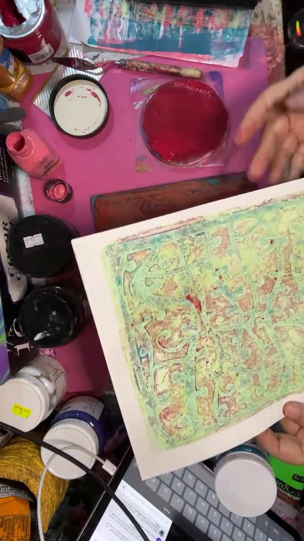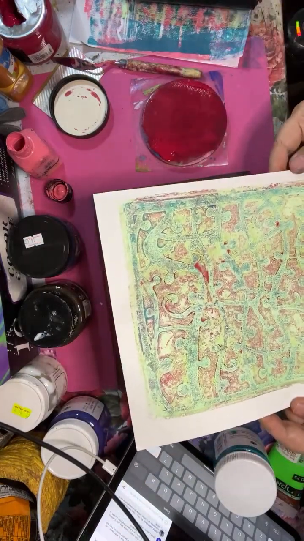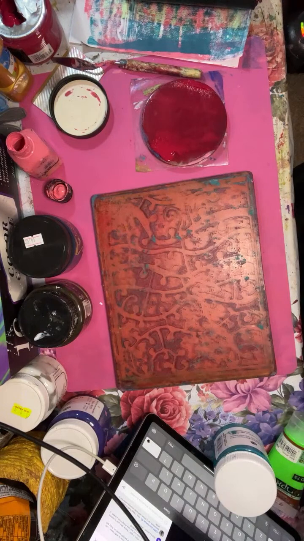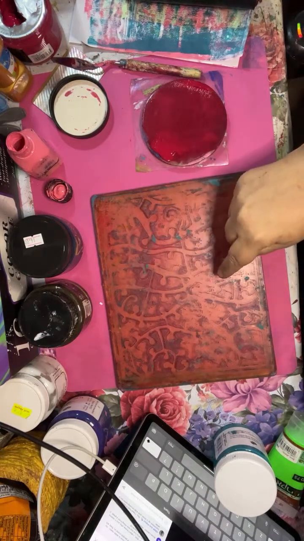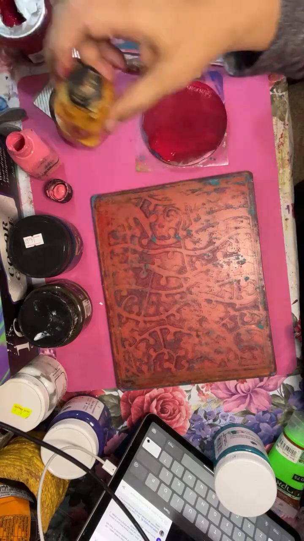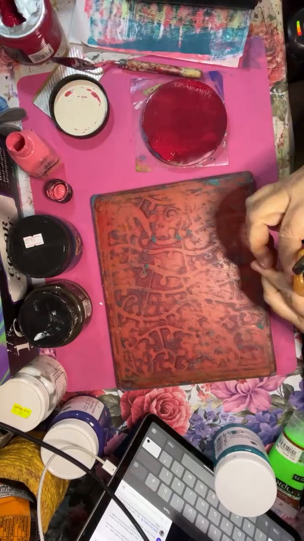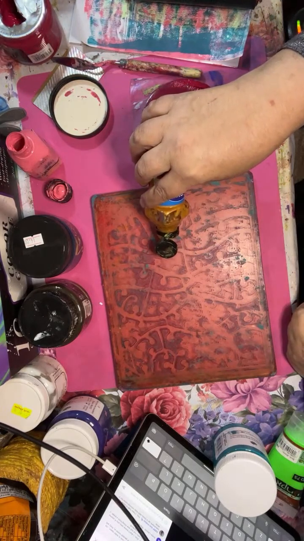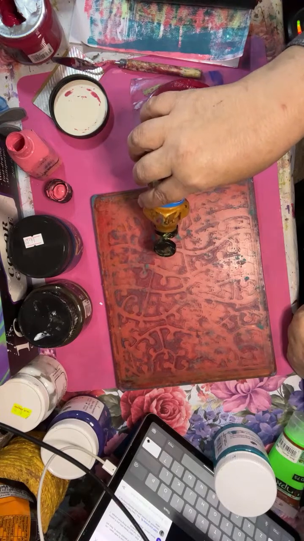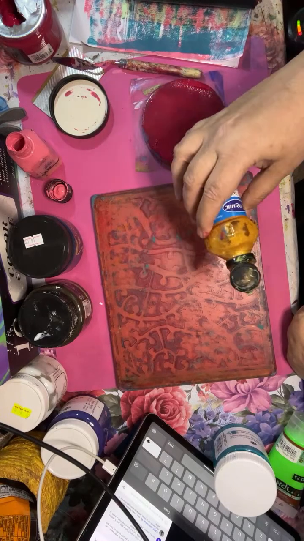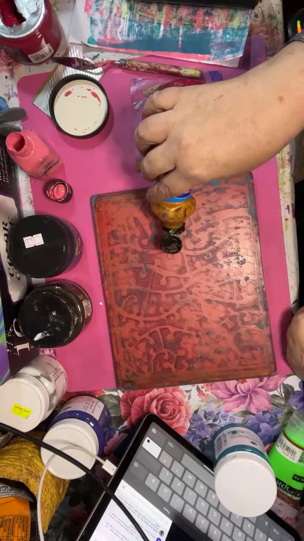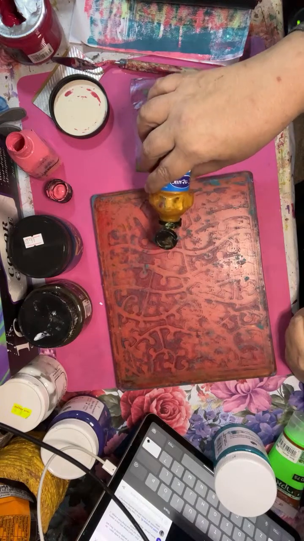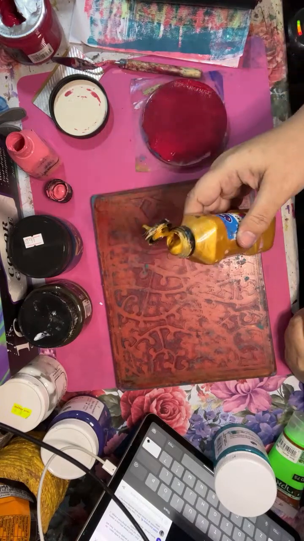You never know what you are going to achieve. Let's see if we have another one here, but this time let's do it with some gold on regular paper, not the good one, because we don't know what we are going to achieve here. Maybe nothing more than a gold background, but we can try.